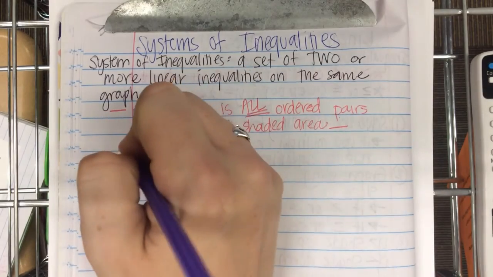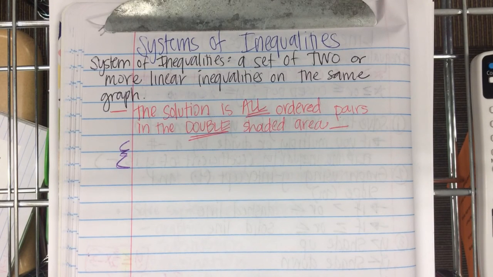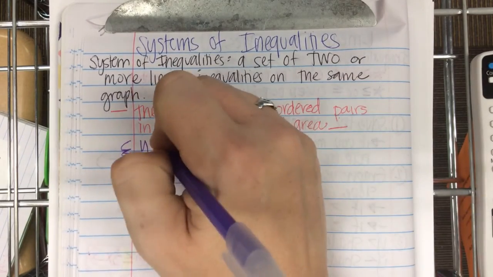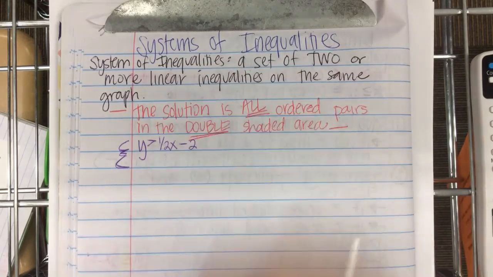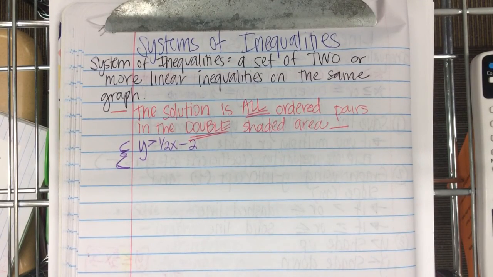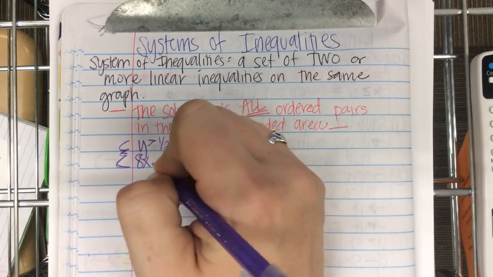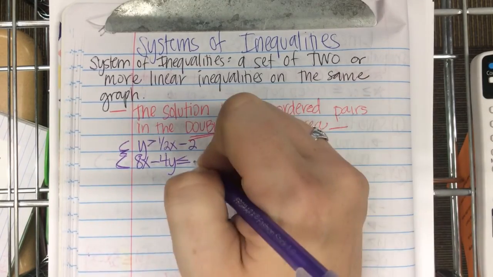So let's try one. A system is shown by one of these funky bracket things. It shows that they go together, that they belong together on the same graph. So our first one is y is greater than 1/2 x minus 2. And our second one can be 8x minus 4y is less than or equal to 12.